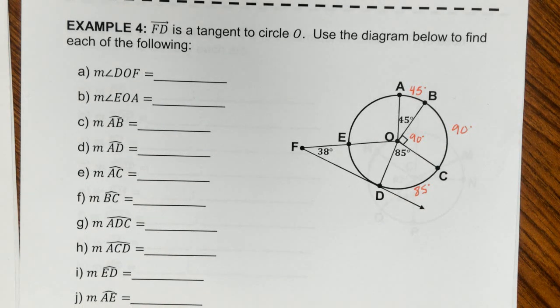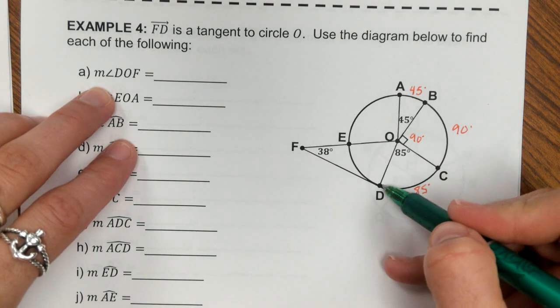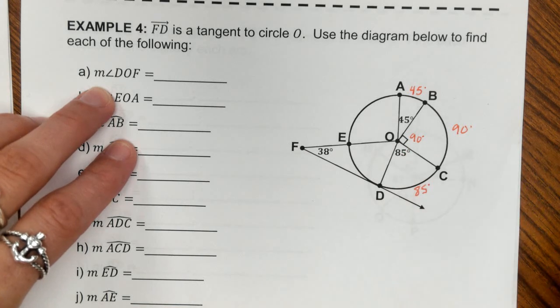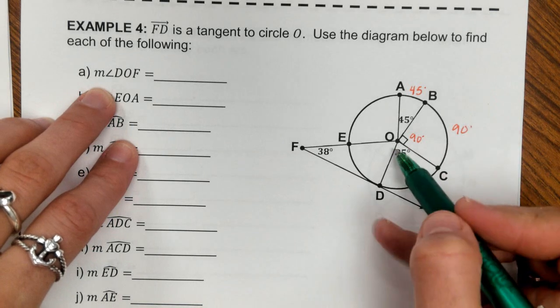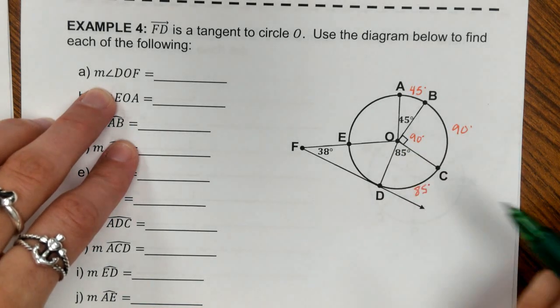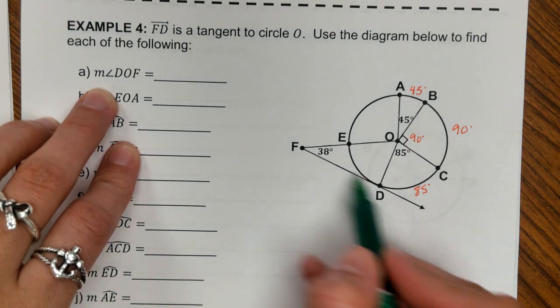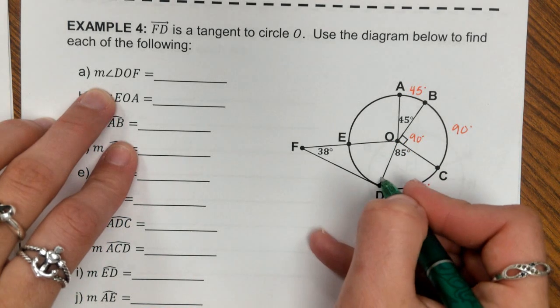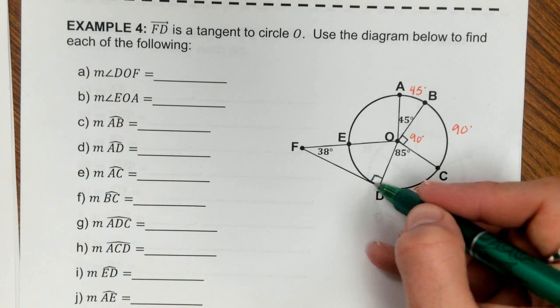So now we can look through and start saying, okay, what do they want us to find? All right. Measurement of angle DOF. So we have D to O to F, all the way over here. So we want this guy right here. What we could take a look at here is that we're actually going to use the tangent line. We know that a tangent and a radius will form a 90-degree angle.